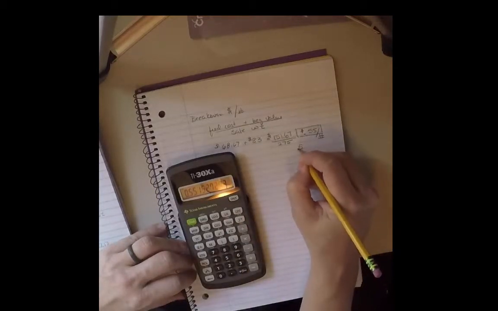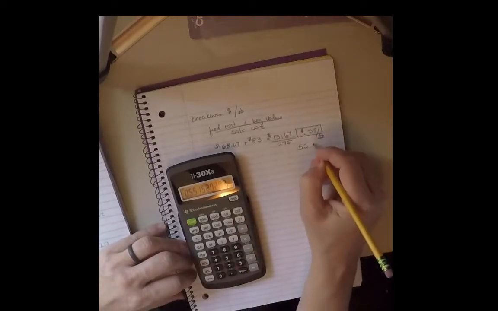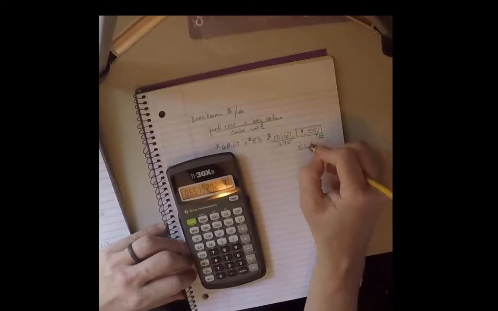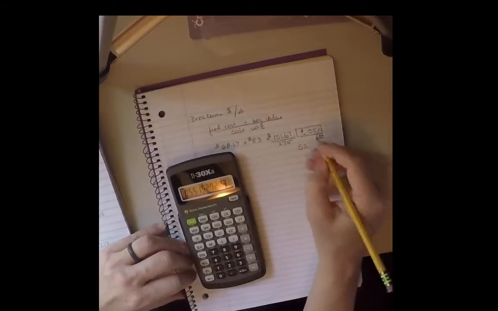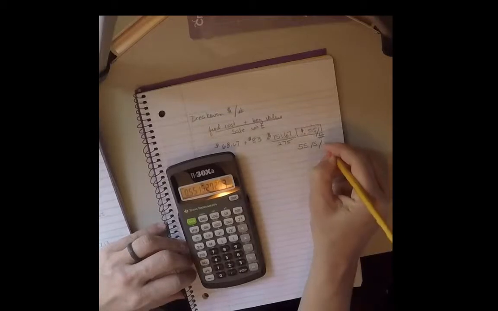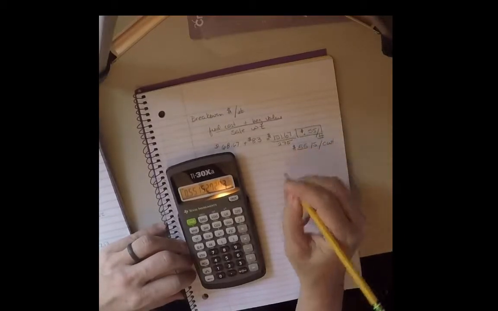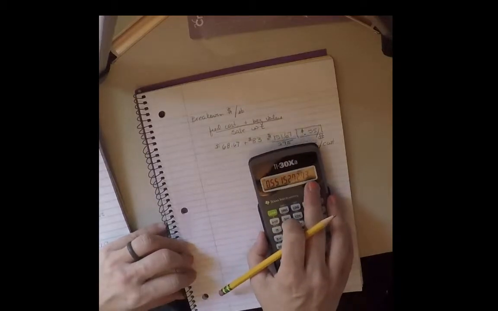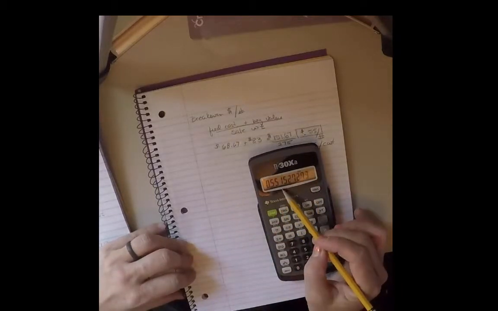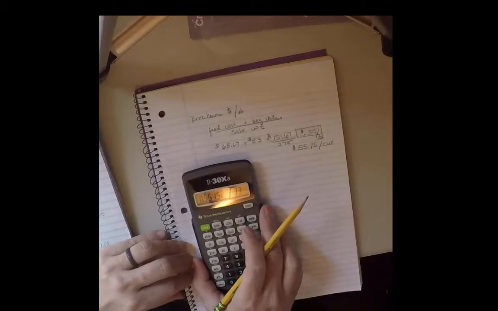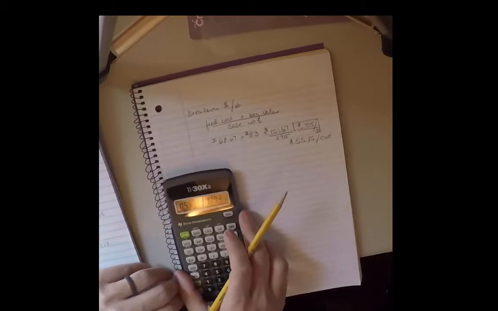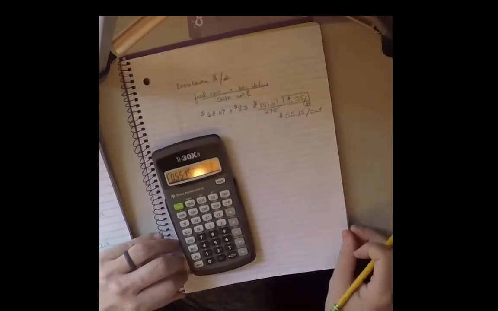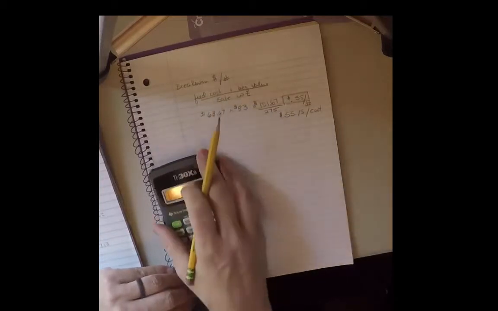If I were to ask for hundredweight, you would go out to 2 decimals, and that would actually be 55.15 per hundredweight. If you look at the calculator, you can see 55.15.